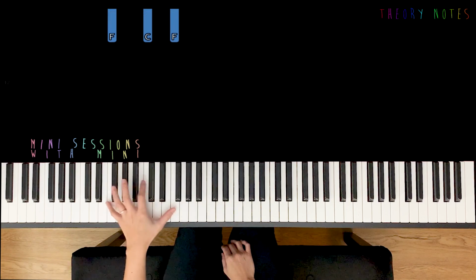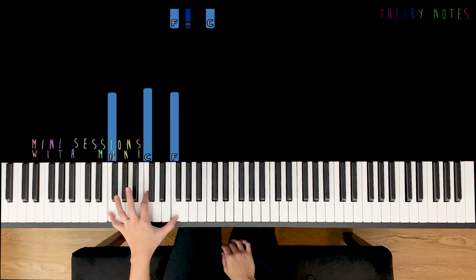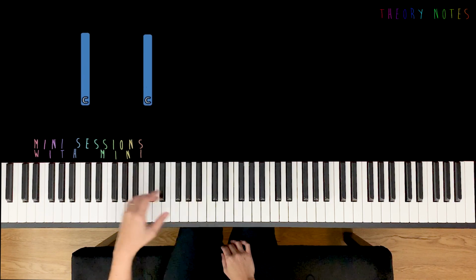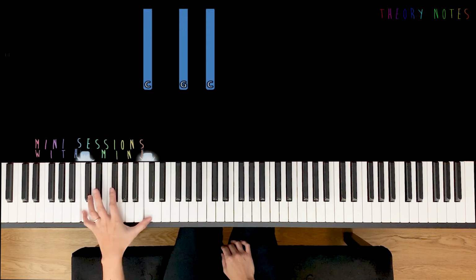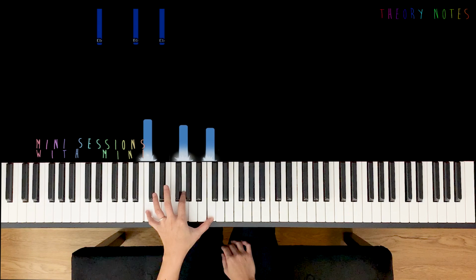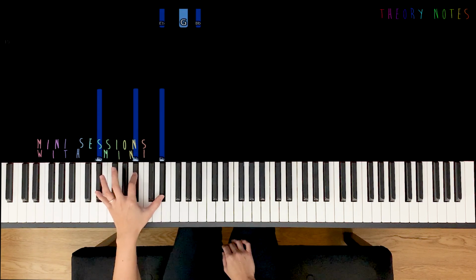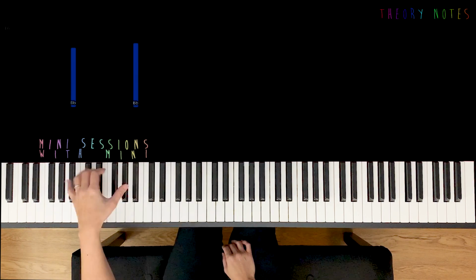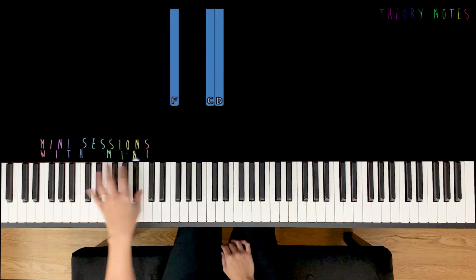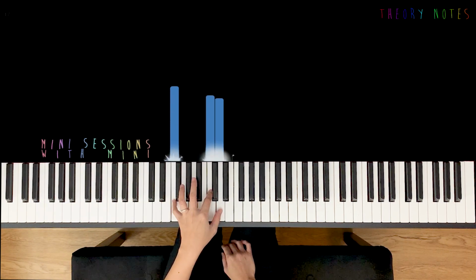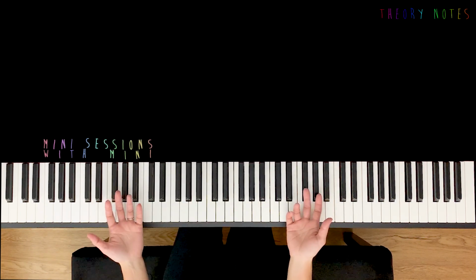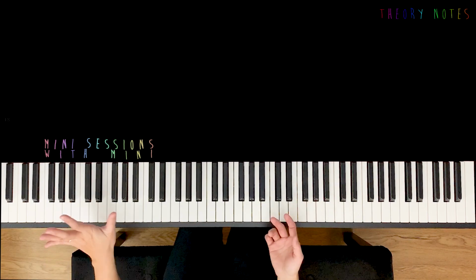Okay, so the 4 bars again. So F minor, C's for C minor, E flat major, and B flat major. And that's going to be our chord progression for the whole entire verse as well. Intro is done. Left hand.